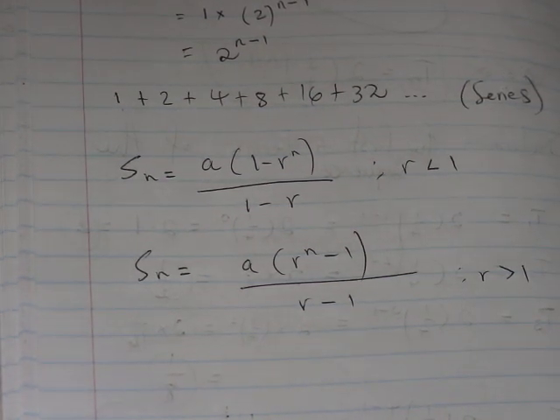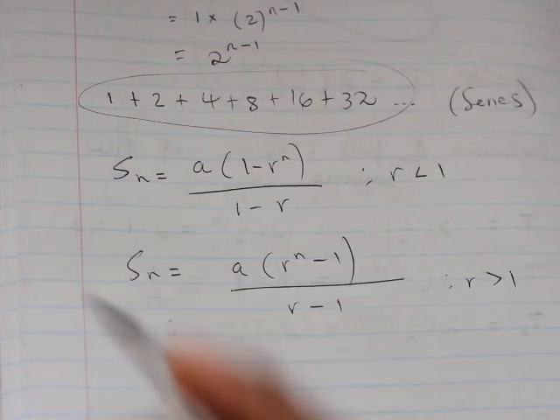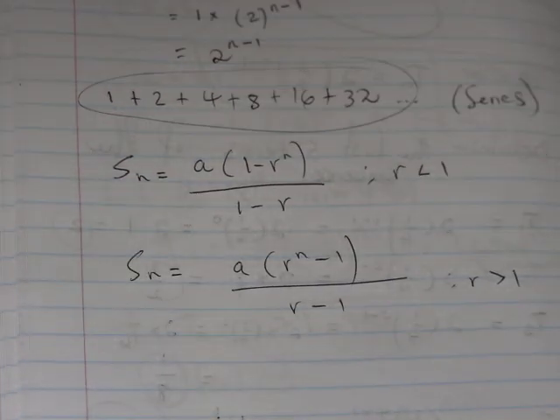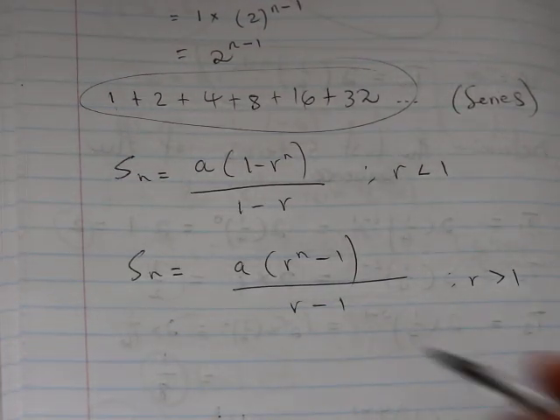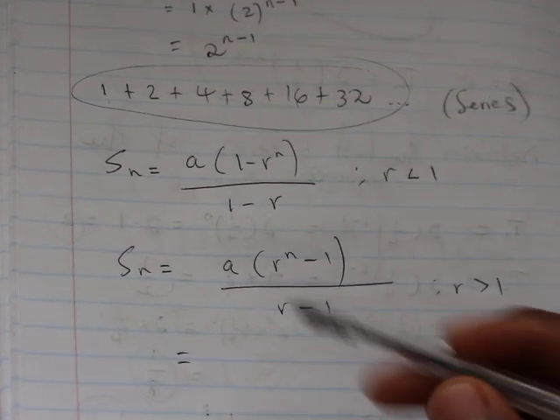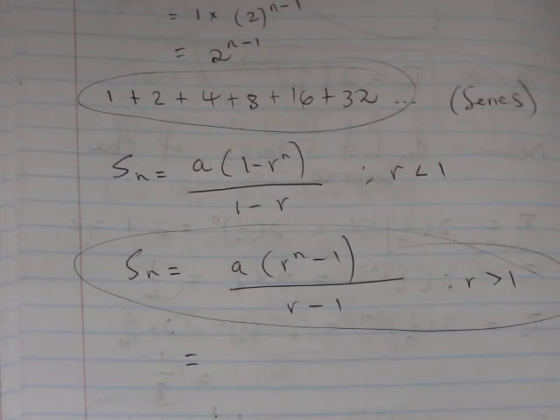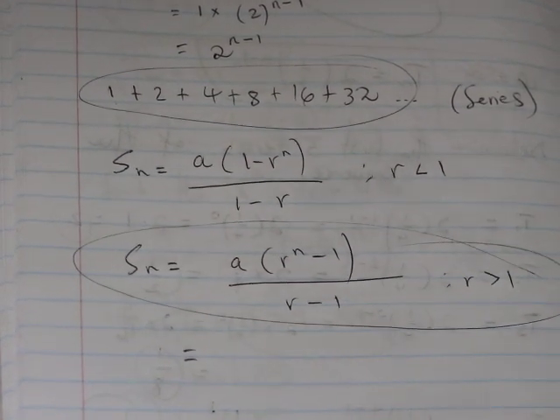So now let's find this sum. What is the first term? We check: r is actually greater than 1, so this is the formula we're going to use.